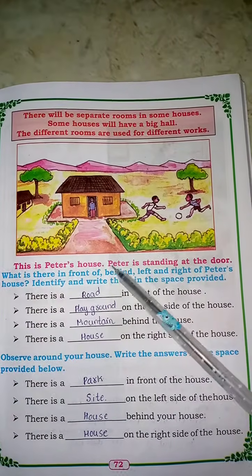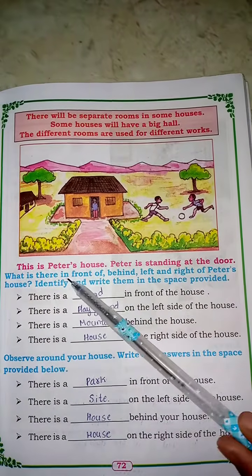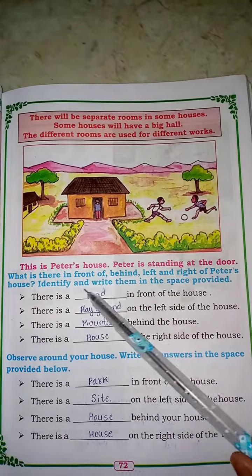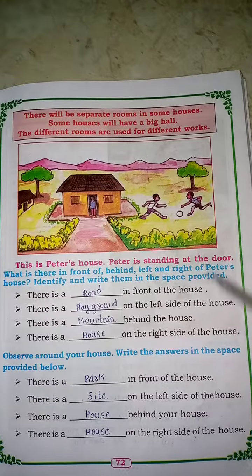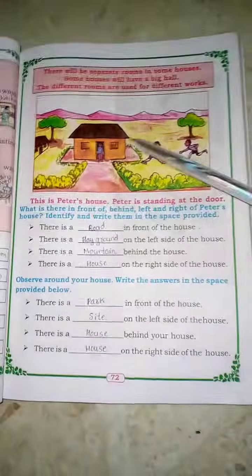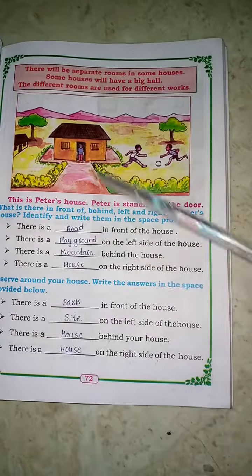There is Peter's house. Peter is standing at the door. What is there in front of, behind, left and right of Peter's house? Identify and write them in the space provided. Here Peter is standing in front of his house, and you have to look around his house and answer the given question.